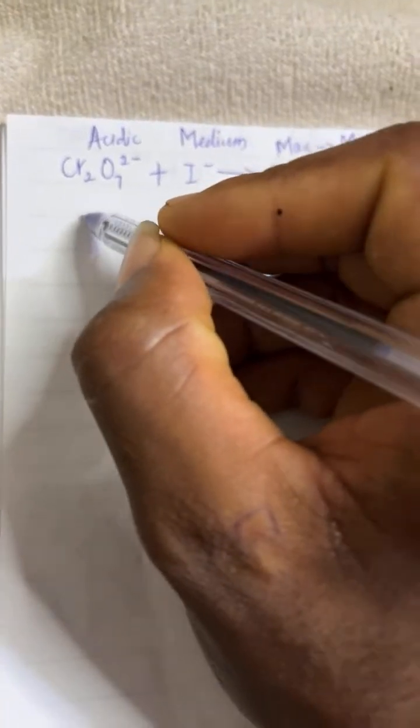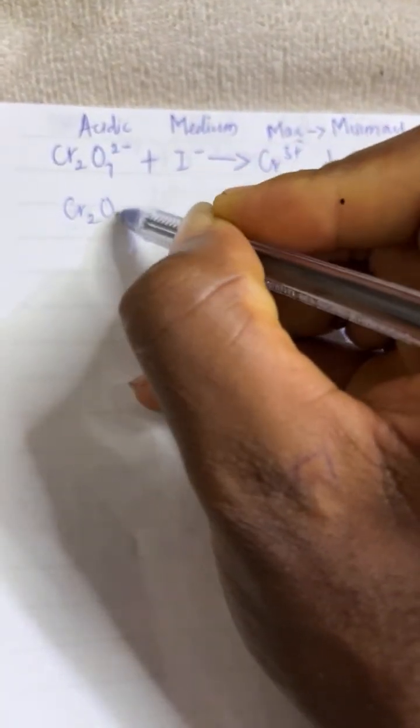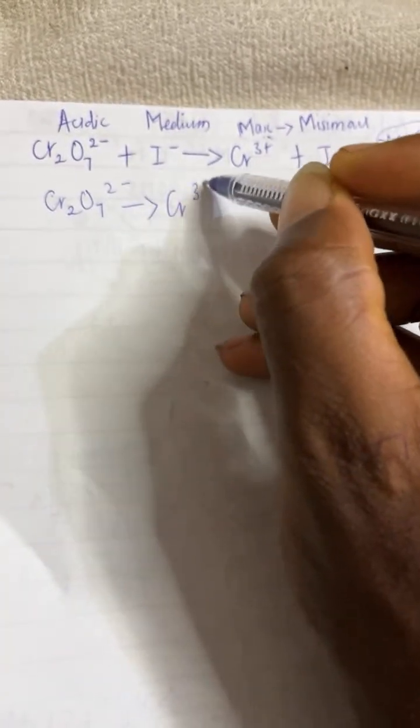Divide into half reactions. That was the first step. So Cr2O7 2 minus to give Cr3 plus, and then I minus to give I2. Right? Those are the half reactions.